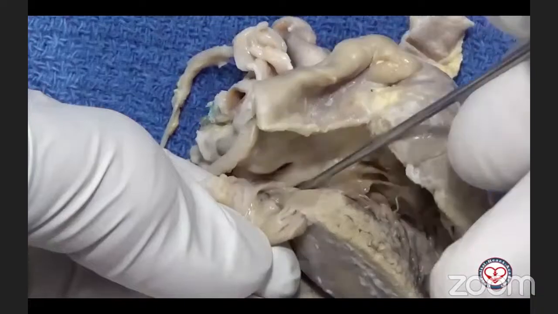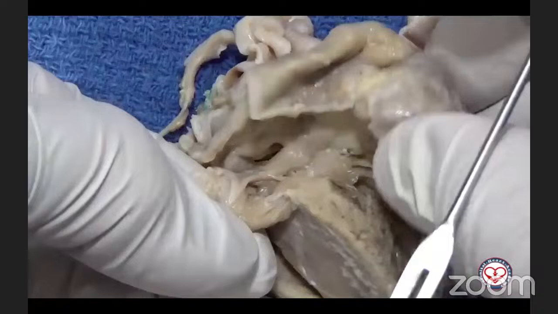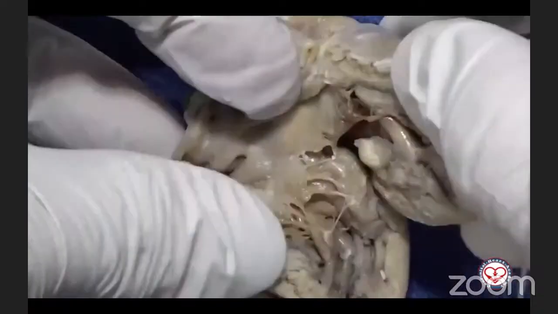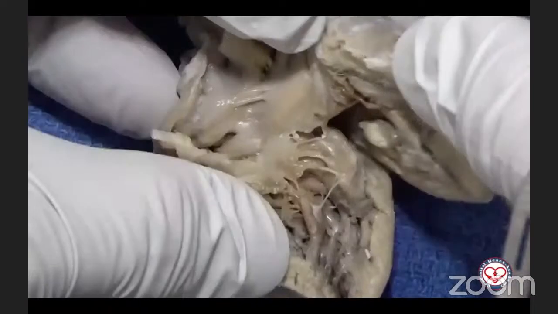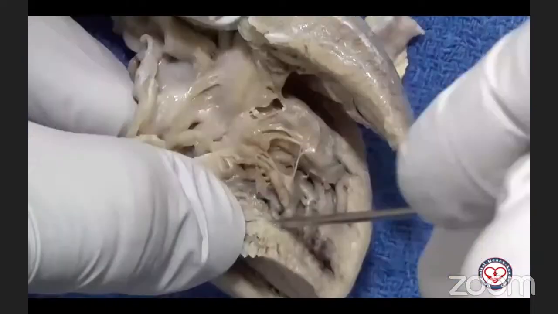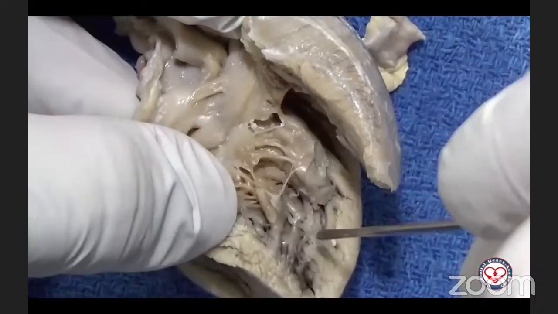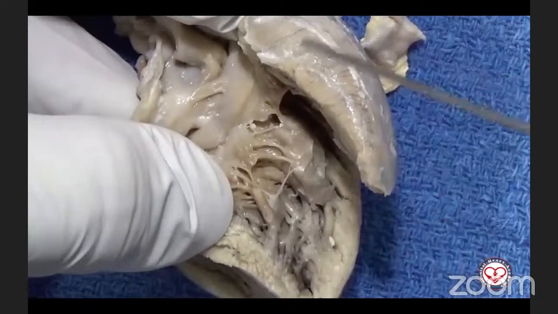Here's our coronary sinus, and there is the oval fossa. Within the inlet of the right ventricle is the tricuspid valve, and it is a morphologically right structure. The morphologically right ventricle, you can see, has its characteristic coarse apical trabeculations and a trabeculated septal surface.